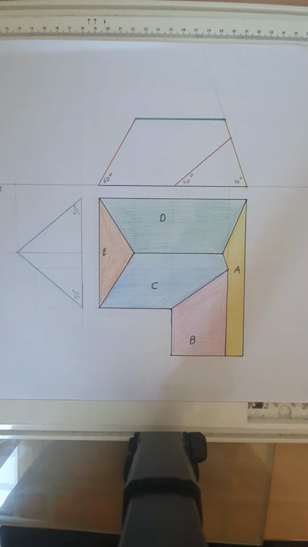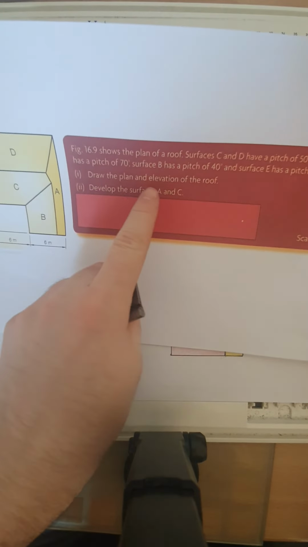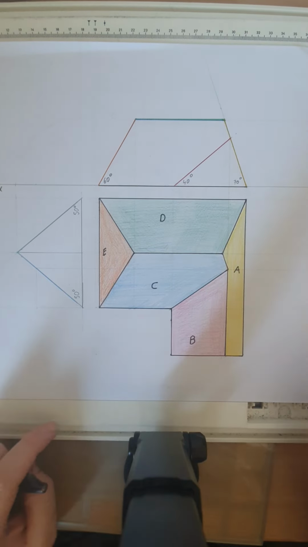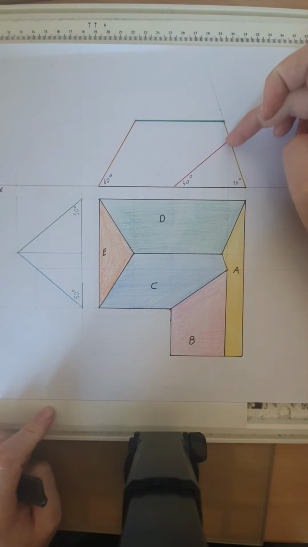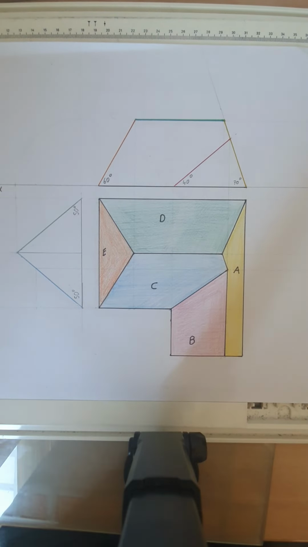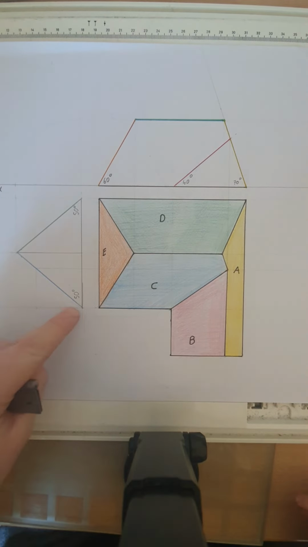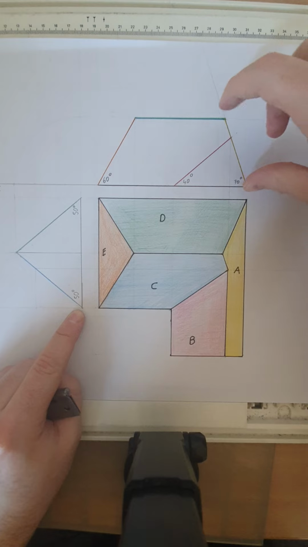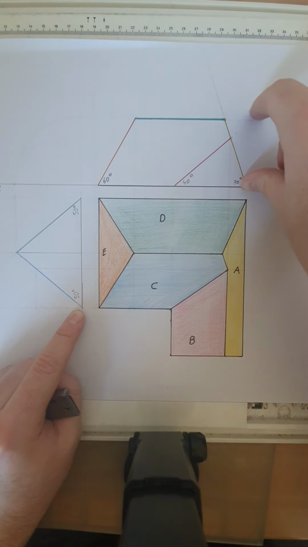Now, in the second part of the question, we're told to develop surface C. For surface A, we were given an edge view. At the very beginning of the question, the importance I highlighted was that we found surface C as an edge view. We rotated our heights off of it in plan.